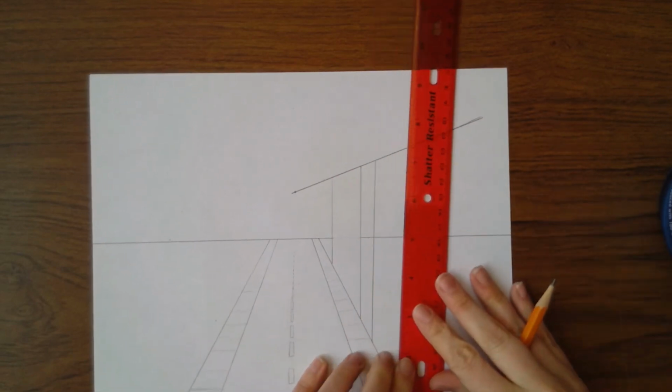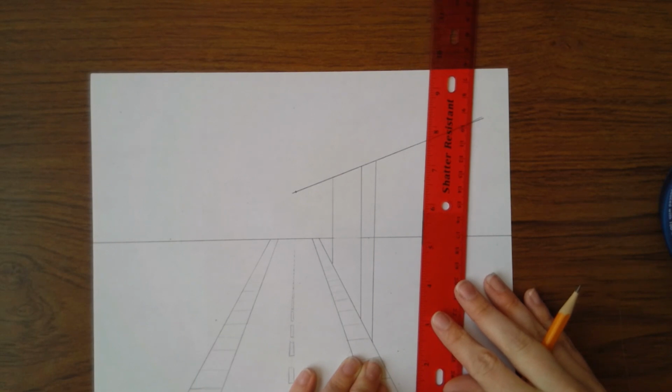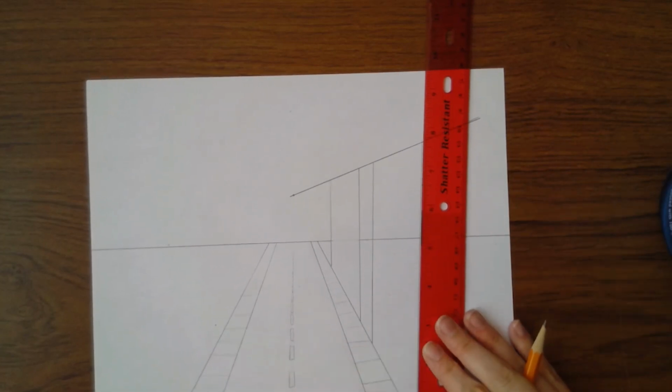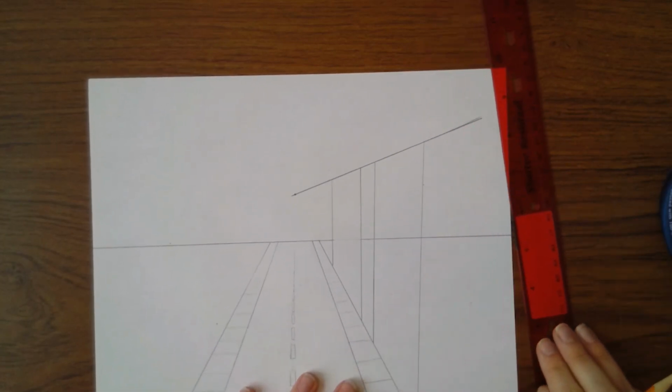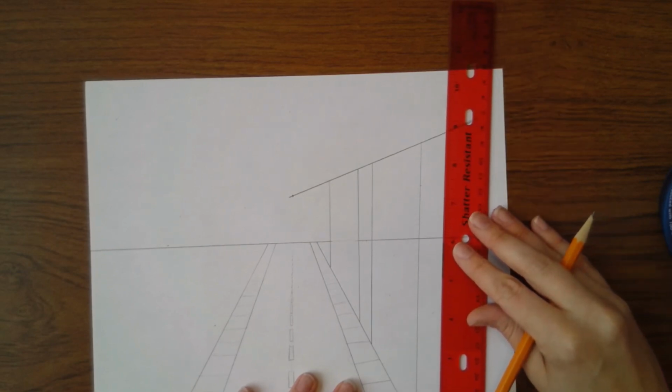There's the front of that building, and because it's closer, it's going to be a little bit wider, even if it really wasn't in real life, but it looks like it is. Okay, I guess we're just going to have room for two buildings. No, I can do another building. Okay, let's do the next front.